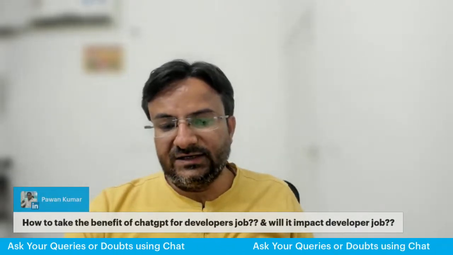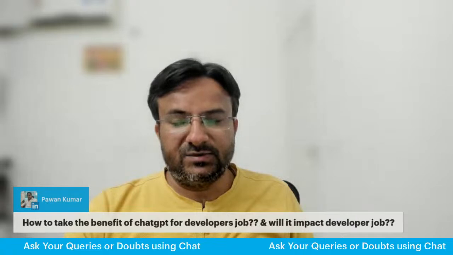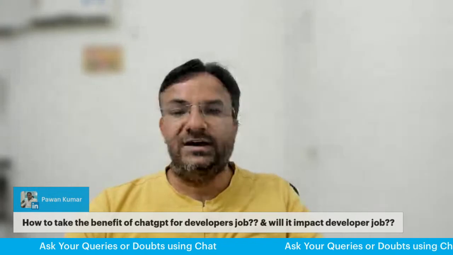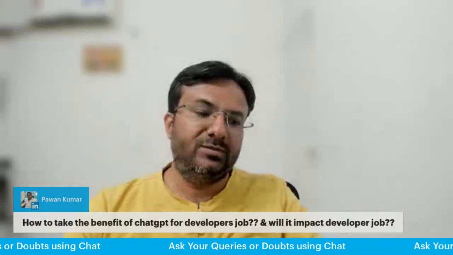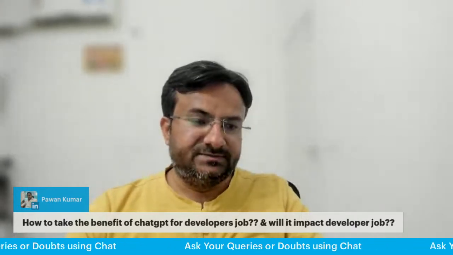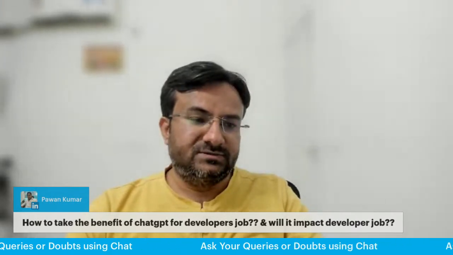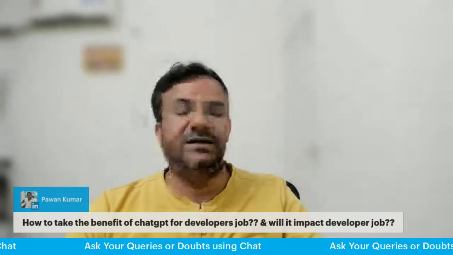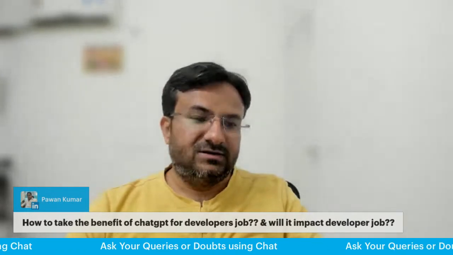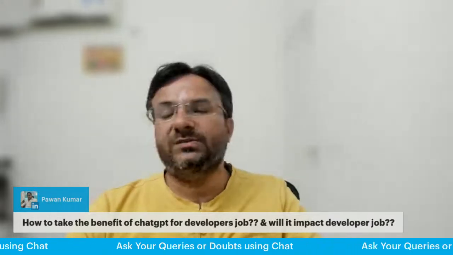The next one is how to take the benefit of ChatGPT for developer jobs. Will it impact developer jobs? So Pavan, when it comes to AI tools, like ChatGPT and Google Bot, of course they will impact the working style, but it depends upon how you take them. Ultimately, ChatGPT and other AI tools will help you as a personal assistant. They are not replacing human beings, but definitely they will help you boost your productivity.